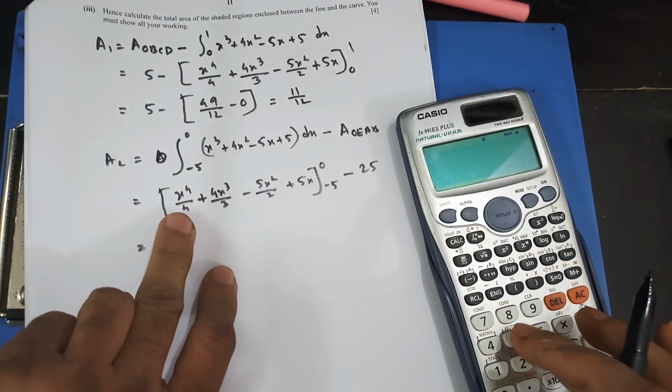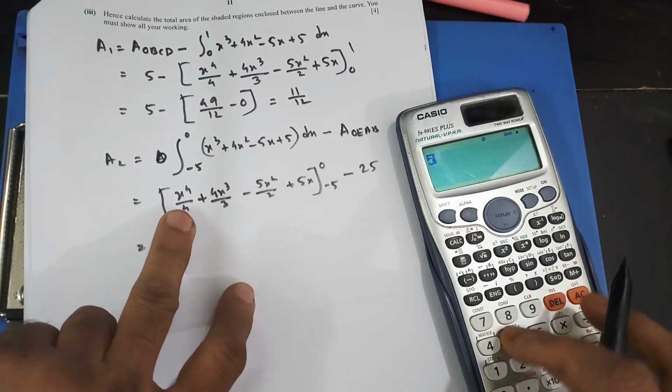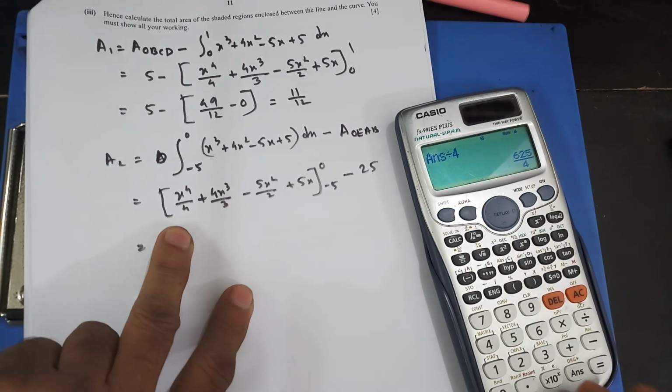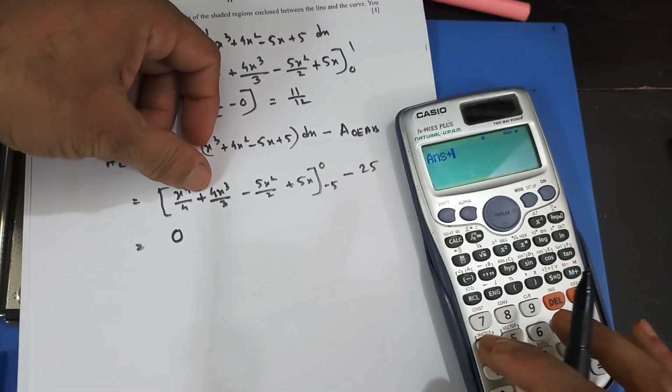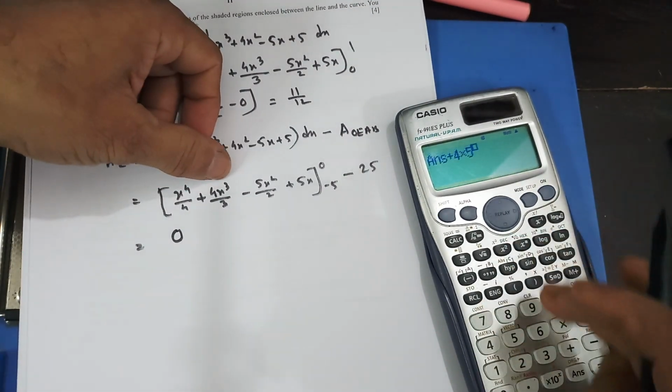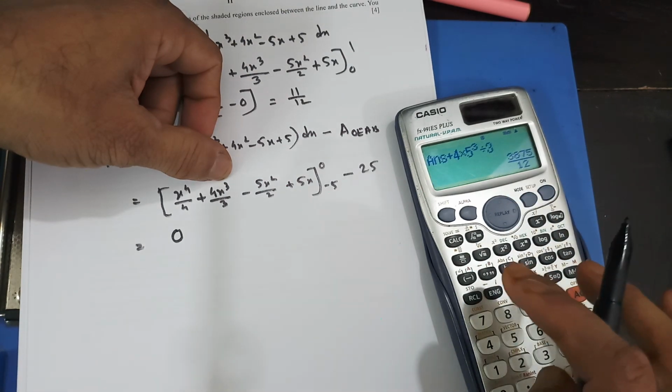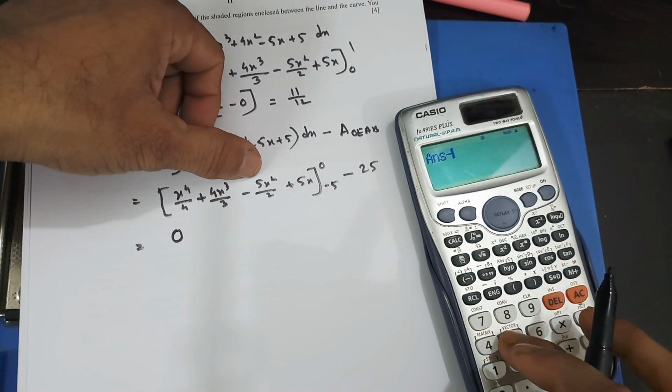Okay, so minus 5, that's going to be positive: 5 to the power 4 divided by 4, that's that part. Now this minus is cubed, so it's going to be minus 4 times 5 to the power 3 divided by 3.